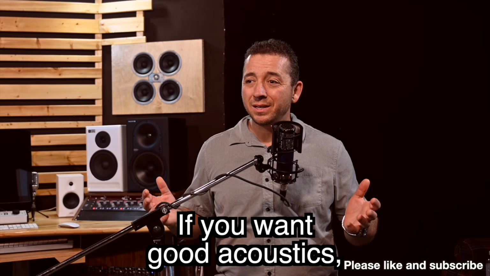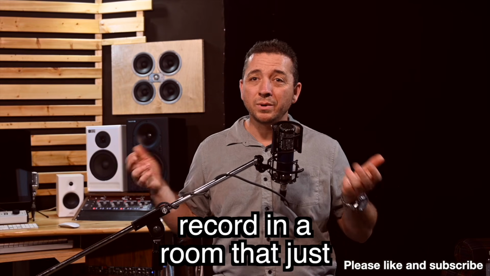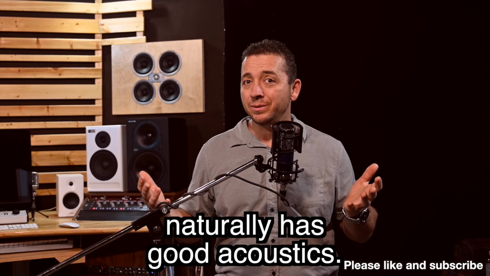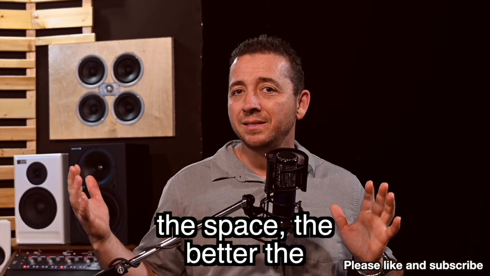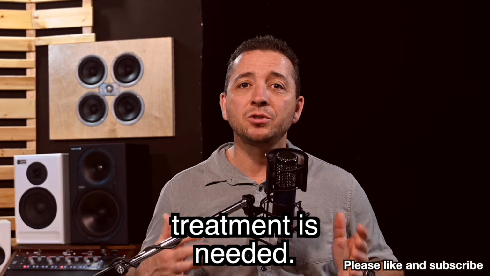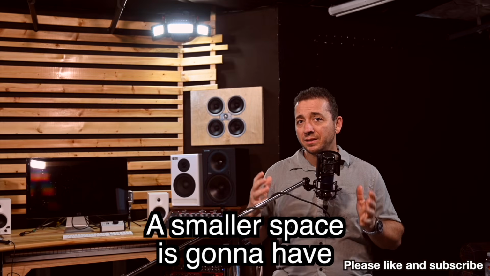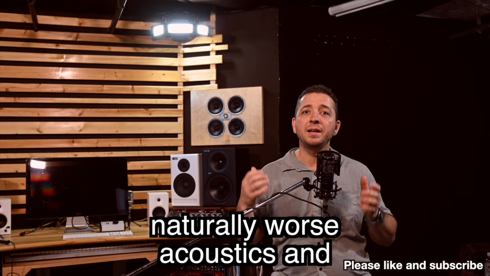If you want good acoustics, you got to treat your room or record in a room that just naturally has good acoustics. As a general rule, the bigger the space, the better the acoustics will be and less treatment is needed. A smaller space is going to have naturally worse acoustics and need more treatment.